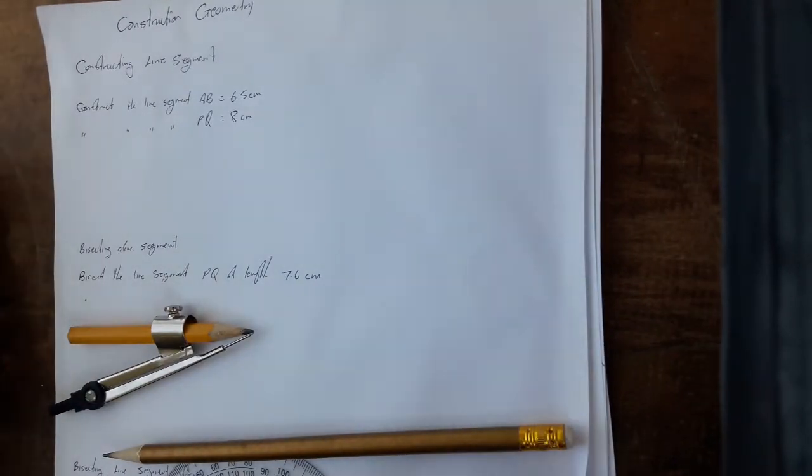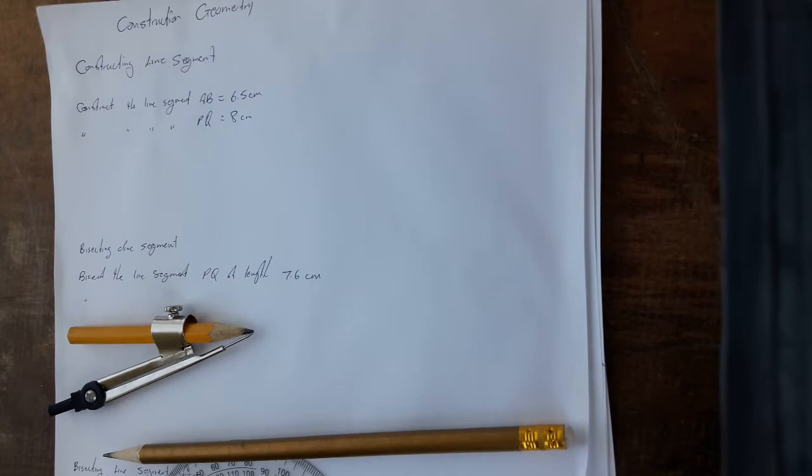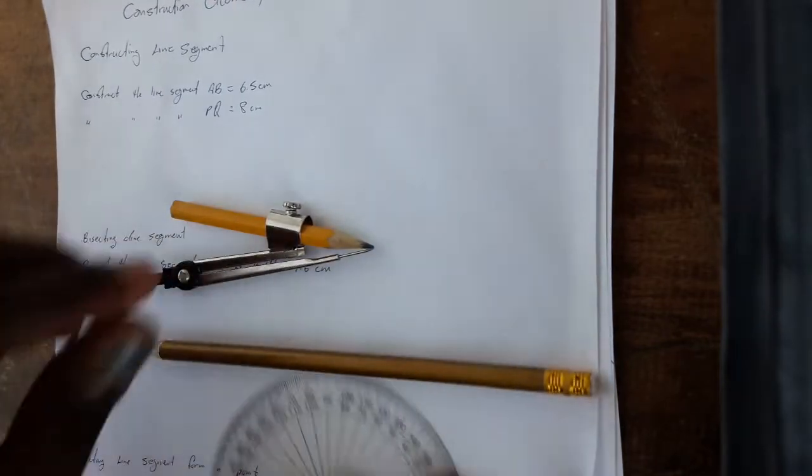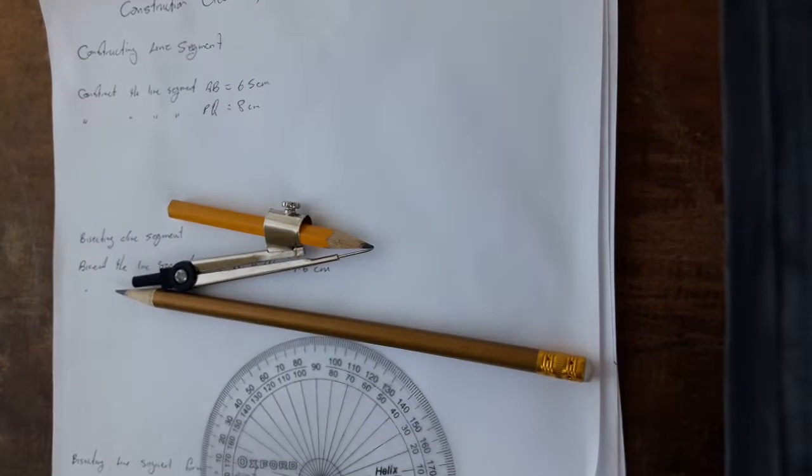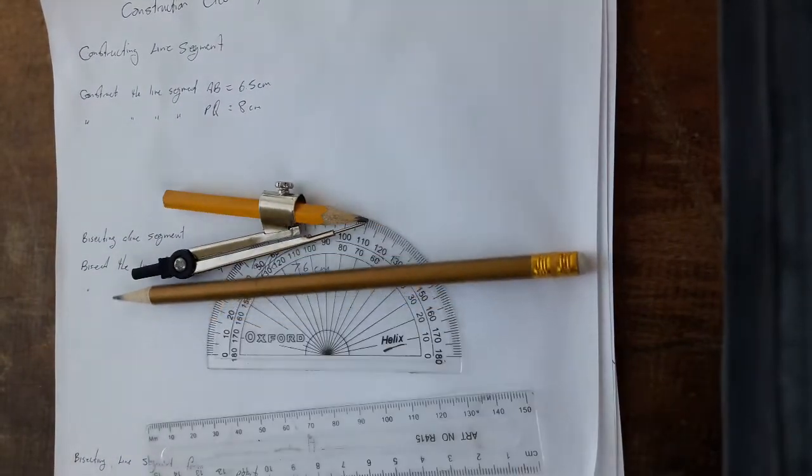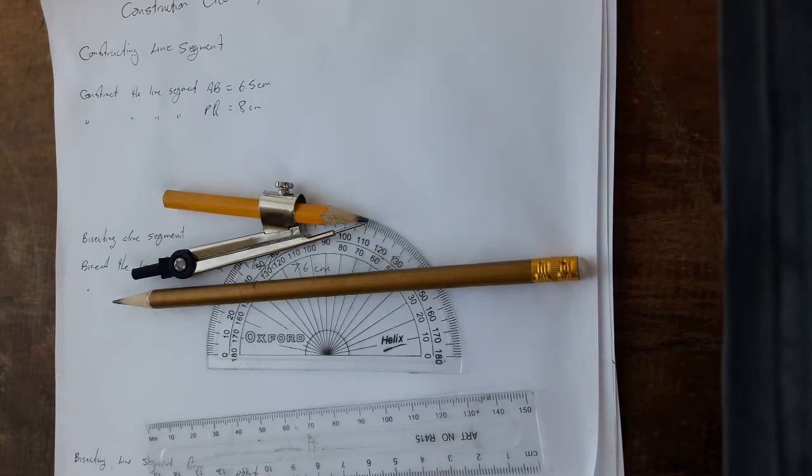Alright, so in this video we look at construction geometry. To do construction geometry, we need these four things: a ruler, a protractor just to check for accuracy, a pencil, and a compass with a pencil.